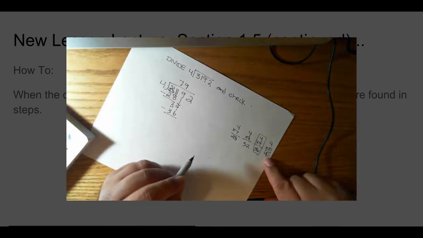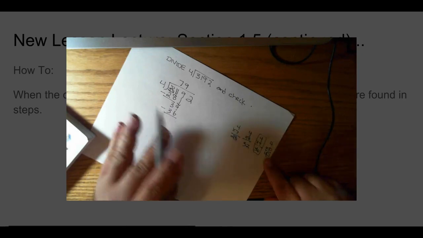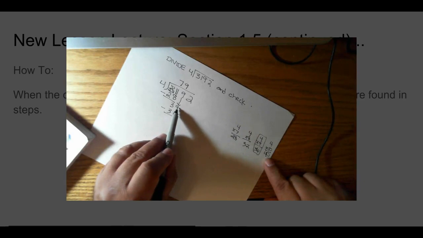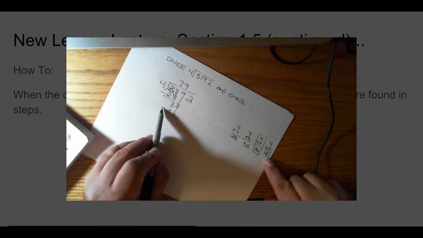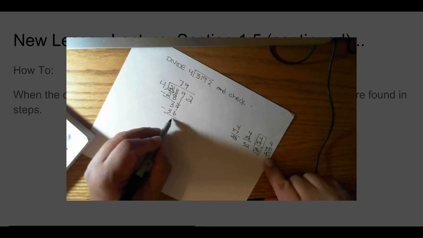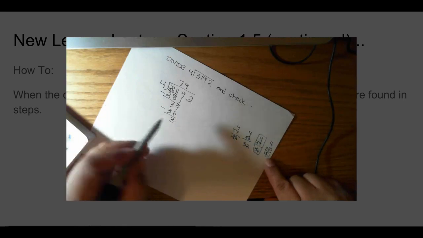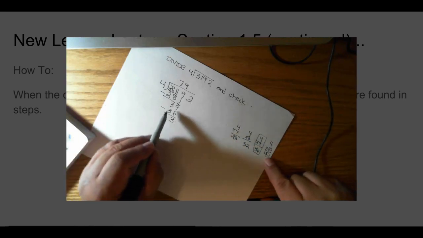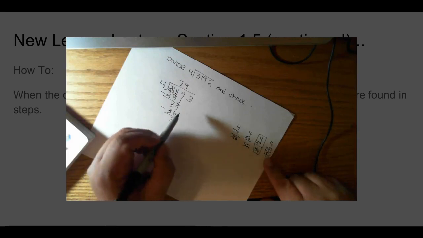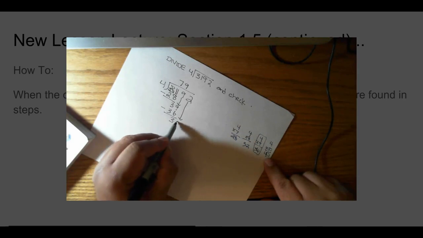and we subtract. 9 minus 6 equals 3. And I can check that, 6, 7, 8, 9. So I know that that's correct. 3 minus 3 is 0. We don't write the 0 in front. So now we just take the next number and we bring it down.